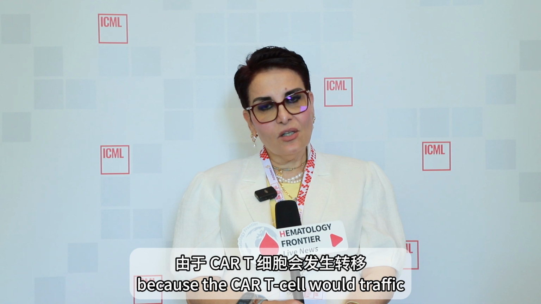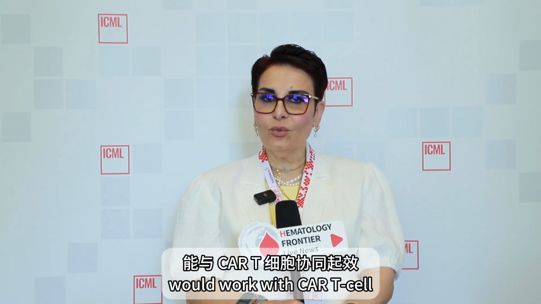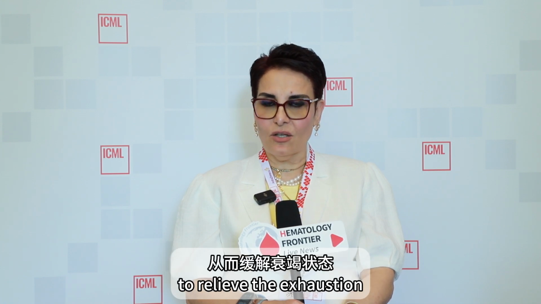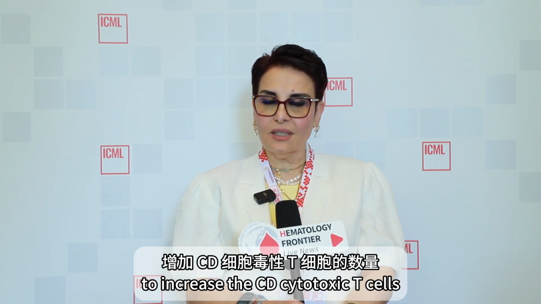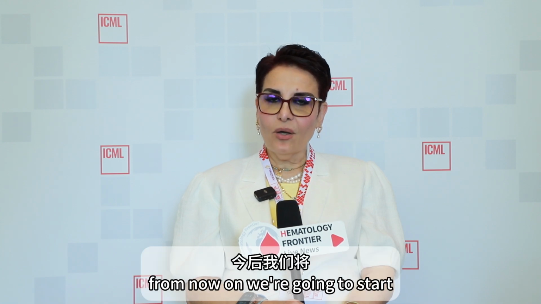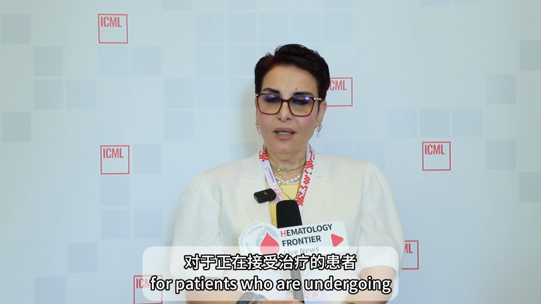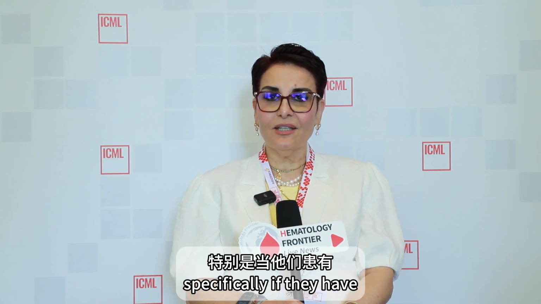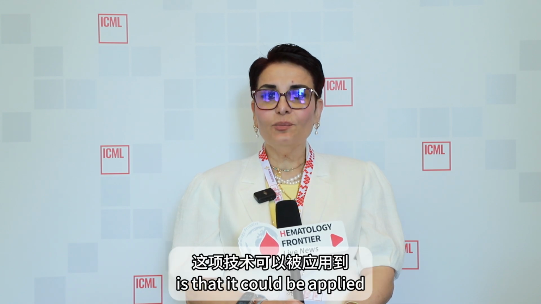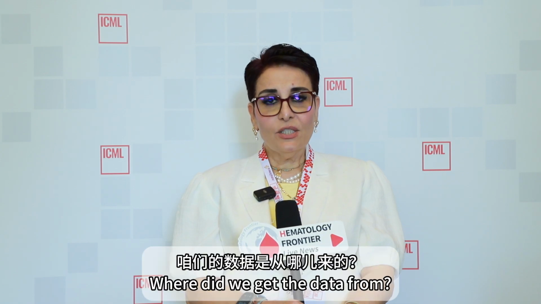So because the CAR T cell will traffic, and because we already proved that radiation synergistically would work with CAR T cell to relieve the exhaustion, to increase the CD8 cytotoxic T cells and decrease the T regulatory cells, then we thought that from now on we're going to start applying craniospinal irradiation for patients who are undergoing CAR T cell therapy, specifically if they have CNS leukemia. The potential benefit of that is it could be applied for any other disease, including lymphoma and myeloma, to use craniospinal irradiation. Where did we get the data from?